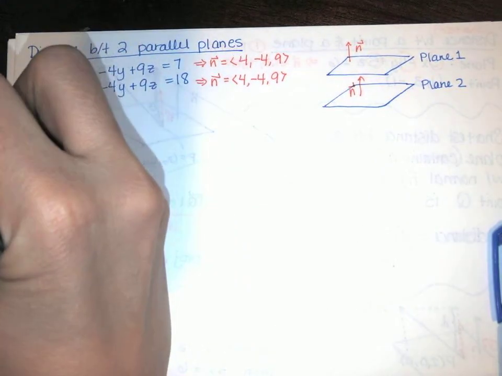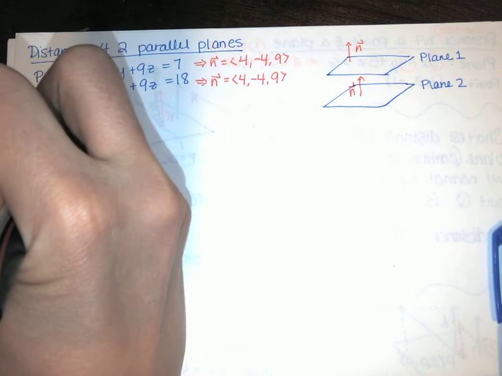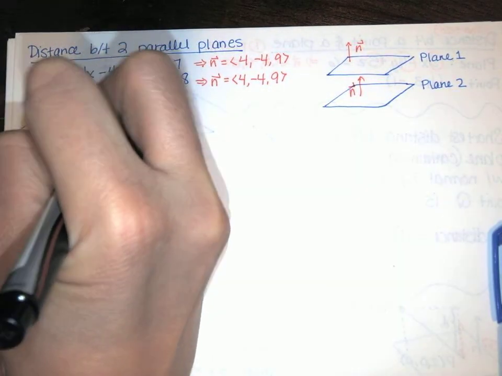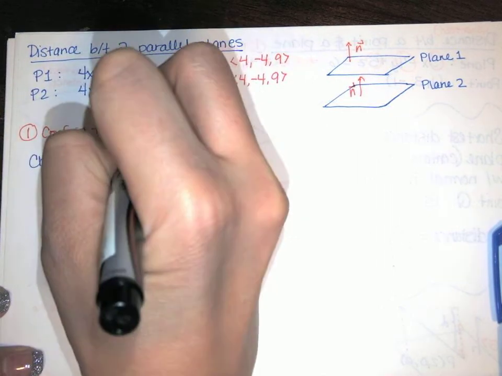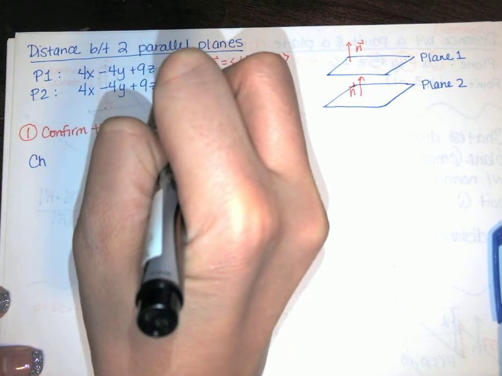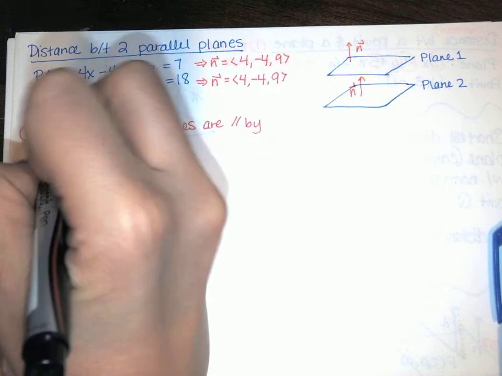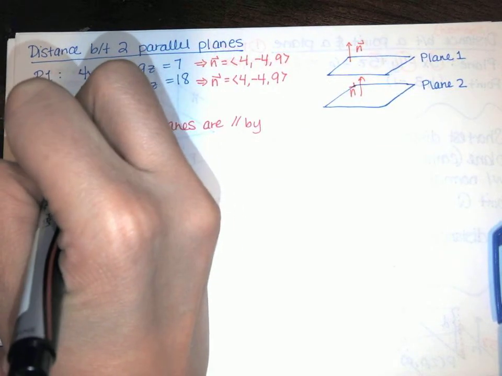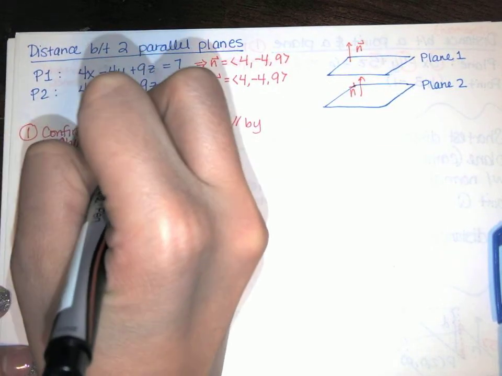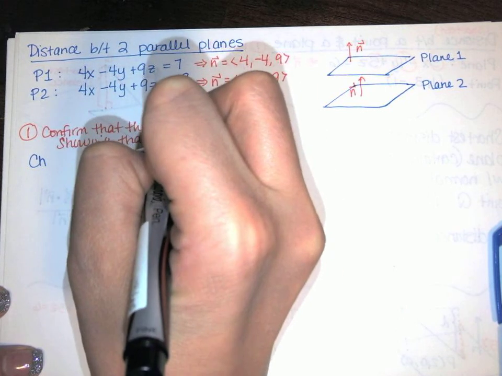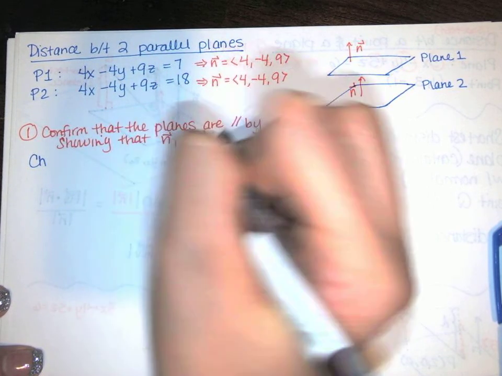So I guess the first step is to confirm that the planes are parallel by showing that the normals are the same. N1 and N2 are equal.